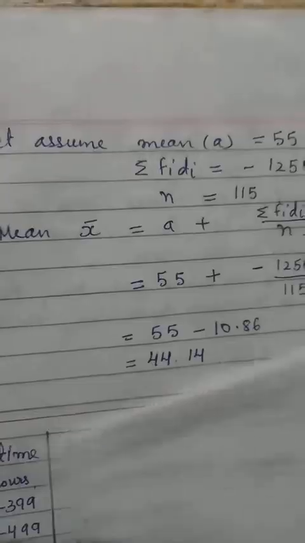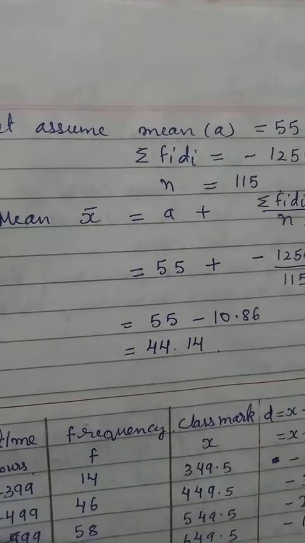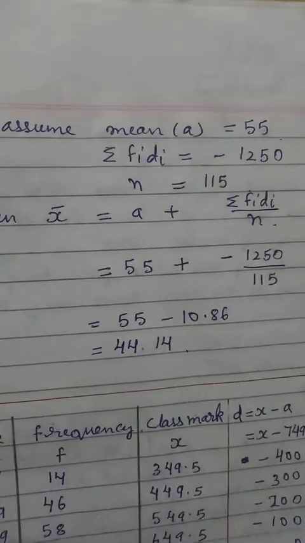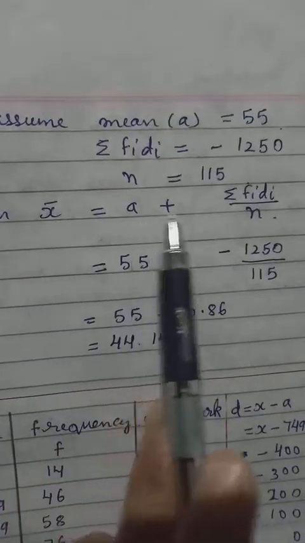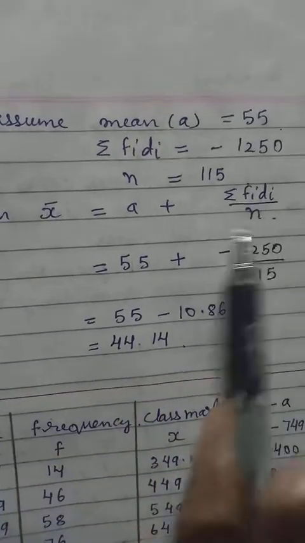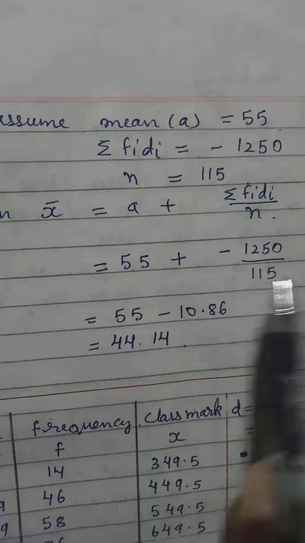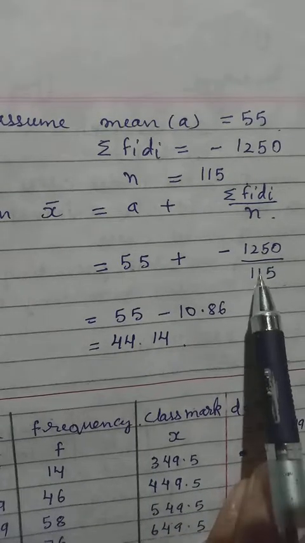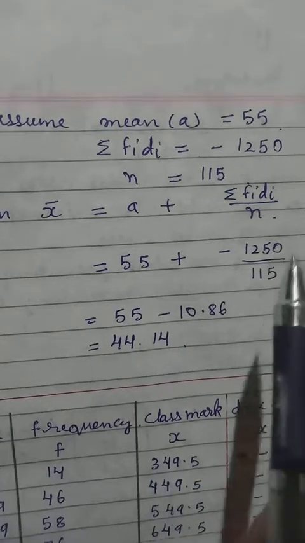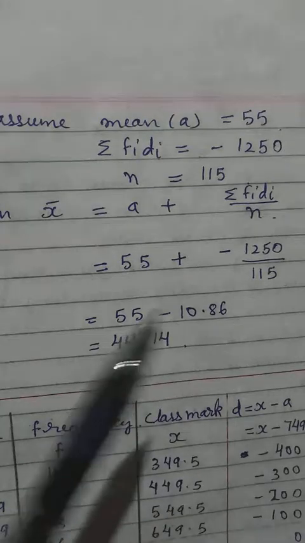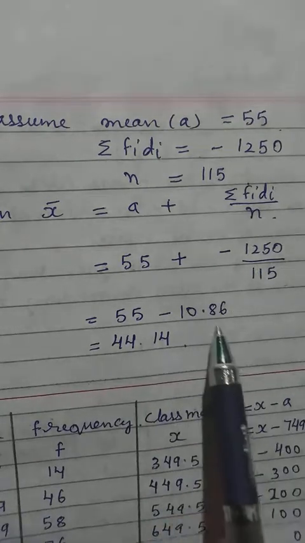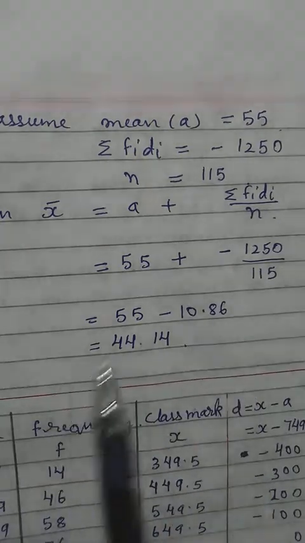So after that you can apply the formula. The formula for the shortcut method is x bar equals A plus summation FiDi by n. We already have all the values, so we can replace them. Here you can divide. It is not a perfect number, so you can take at least two numbers after the decimal. Then you minus.